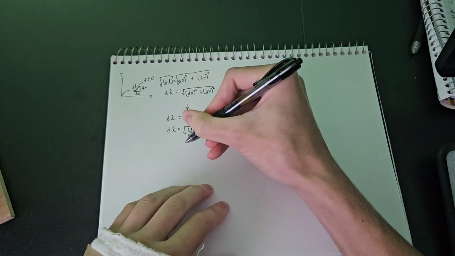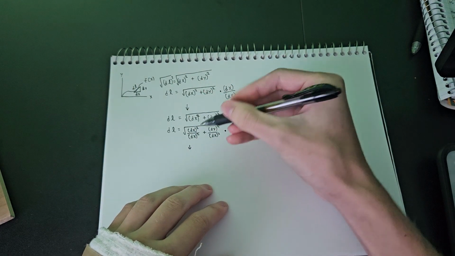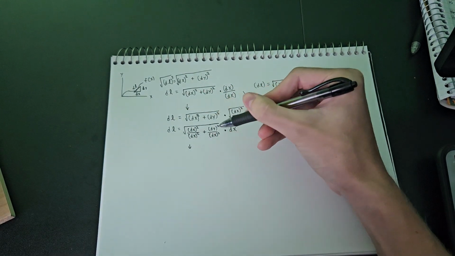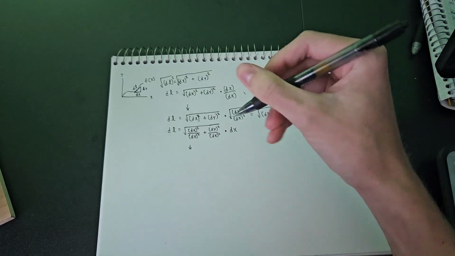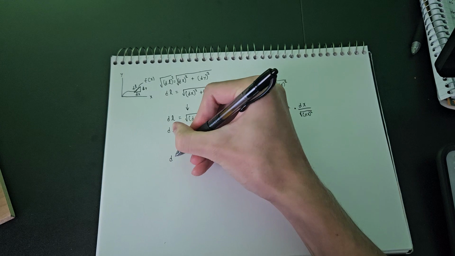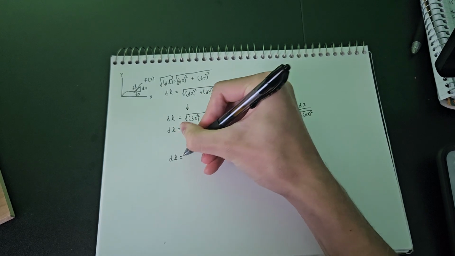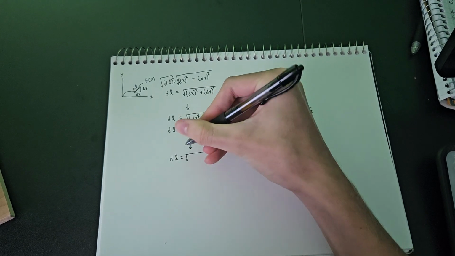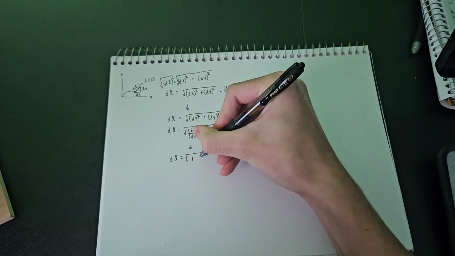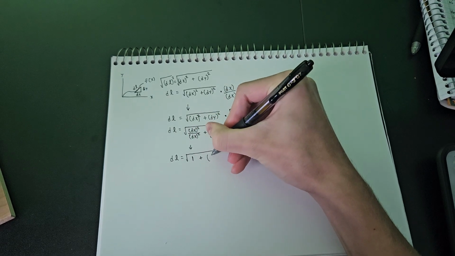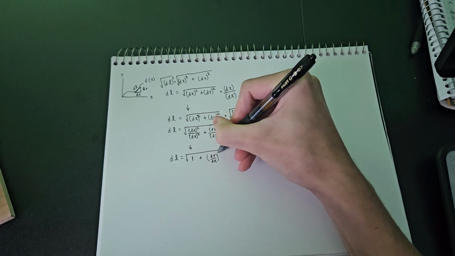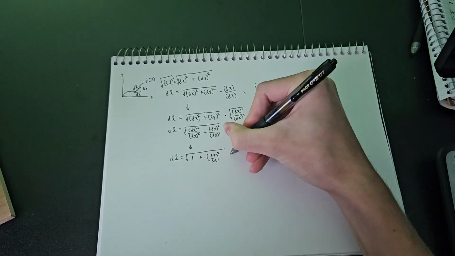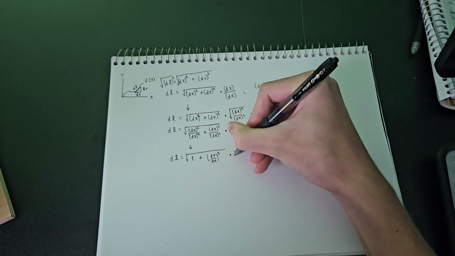All right, so now we see that this is going to be 1. This is going to be dy over dx squared. So we could write that like this. And on the outside, dx.